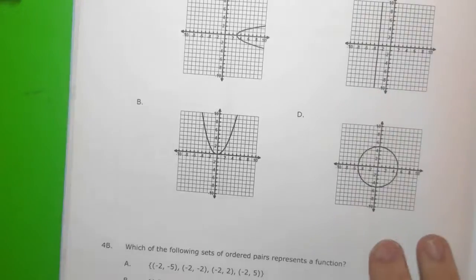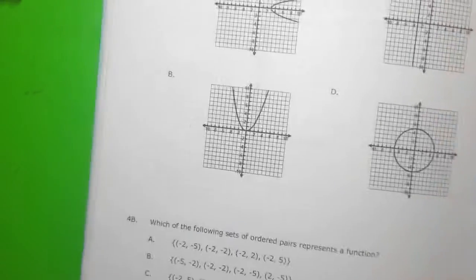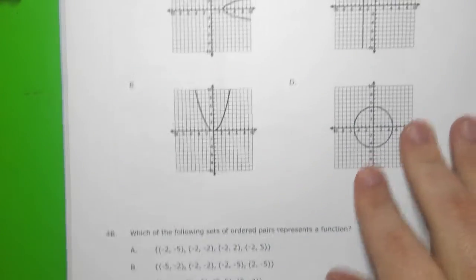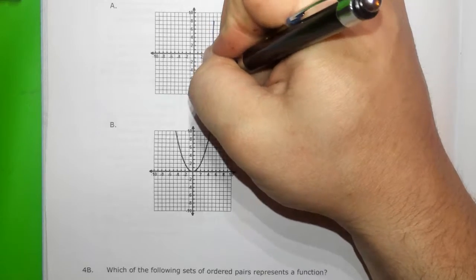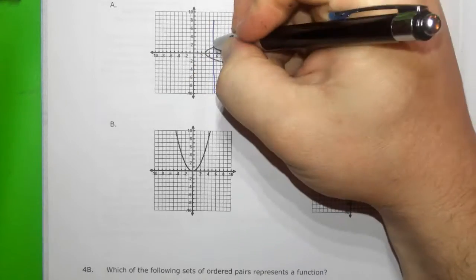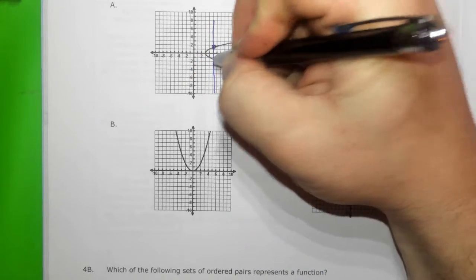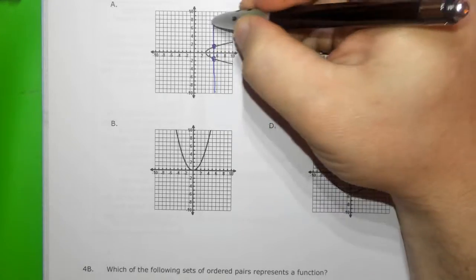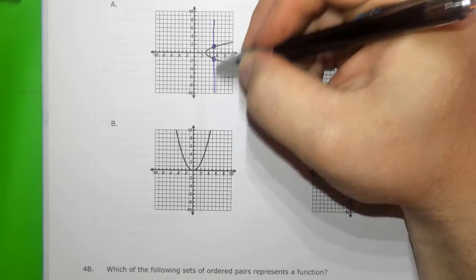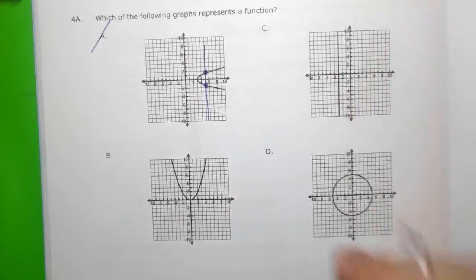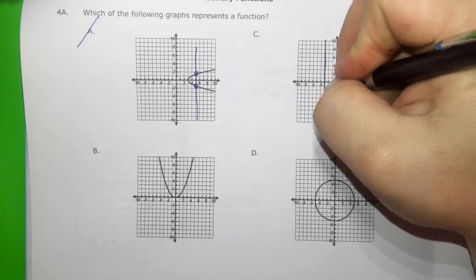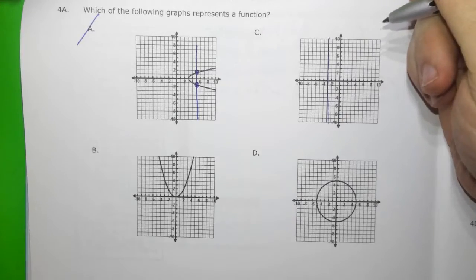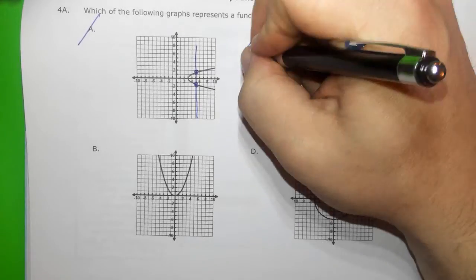All right, now we have it on a graph. Okay, and it says which of the following graphs represents a function. Okay, well for the graph we do what's called the vertical line test. So if I do letter A, if I draw a vertical line, notice how when I draw that vertical line it hits this parabola in 2 spots. If your vertical line hits in more than 1 spot, then this is not a function. Here this is a vertical line, so that epically fails the vertical line test because it is a vertical line.